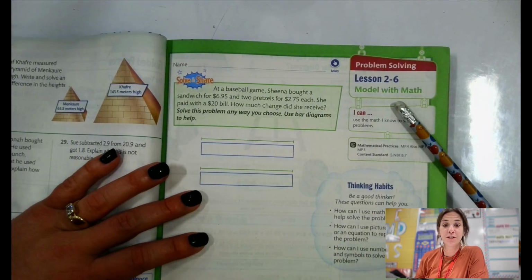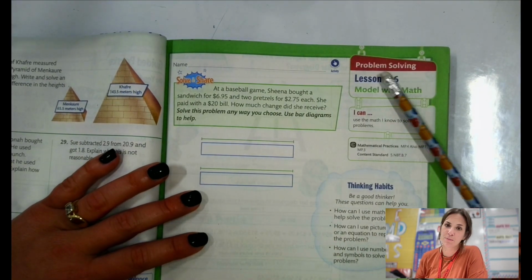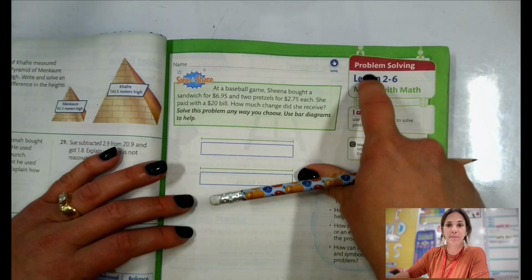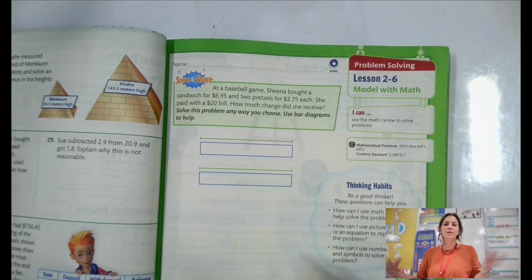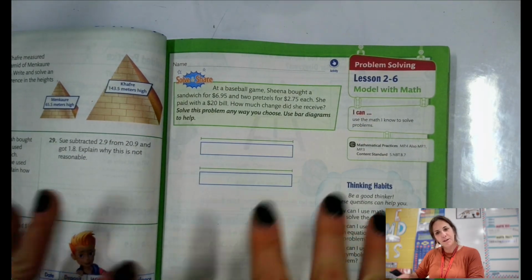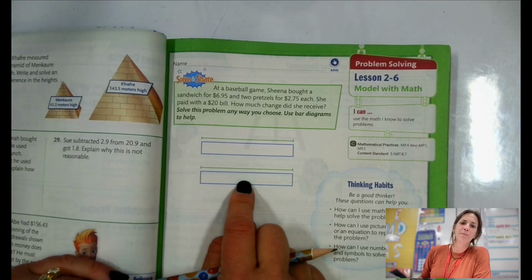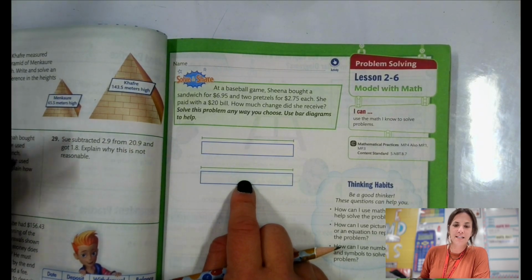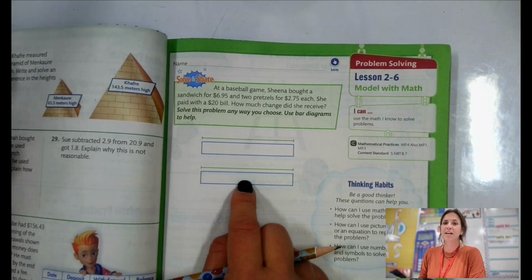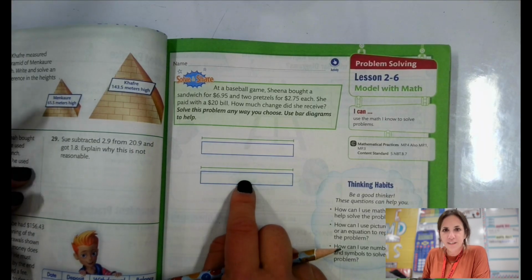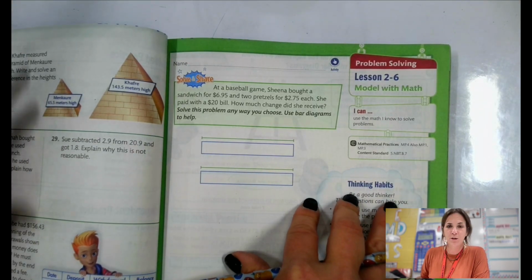Okay, so lesson 2-6, this is modeling with math. It's your problem solving lesson. It's the last lesson in topic 2, which is why it's red. And it always focuses on problem solving. This is the first time that you're gonna see bar diagrams. You don't have to use them all the time, okay? But it is a really helpful tool when trying to figure out if you're adding, subtracting, multiplying, or dividing. So I do like to go over them, so pay attention.